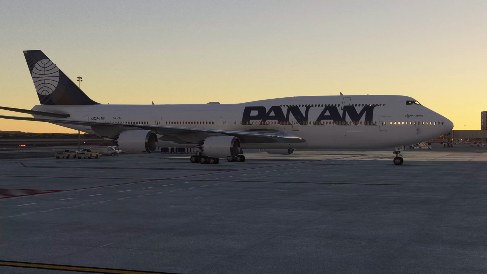This is going to be a practice RNAV 27 at San Diego. Got a request from a friend of mine to fly an RNAV approach with the 747 here in Microsoft Flight Sim. I'm going to do a real short flight from Tijuana all the way nonstop to San Diego, California, about 20 miles to the north. Probably drive it in a shorter amount of time than you can fly it.